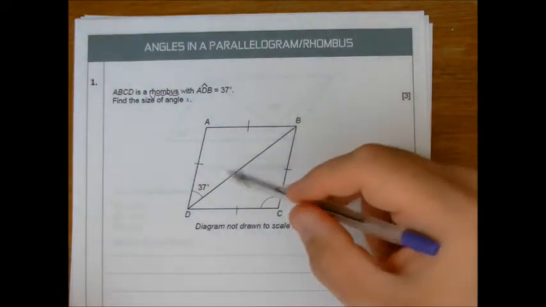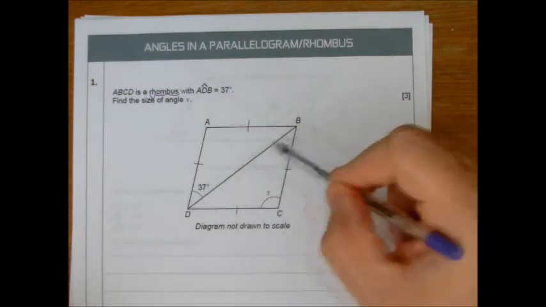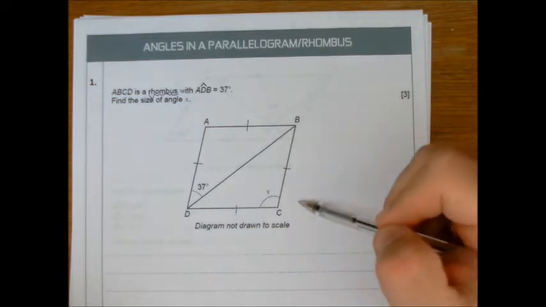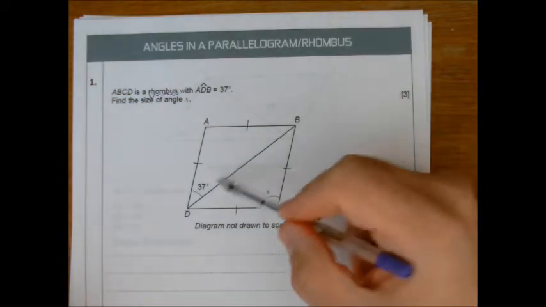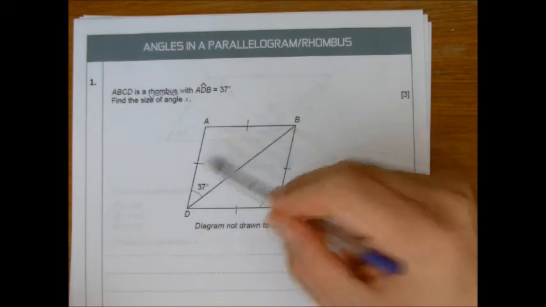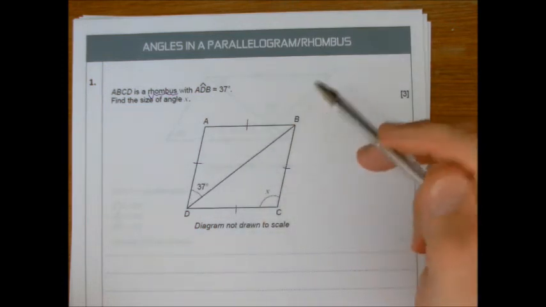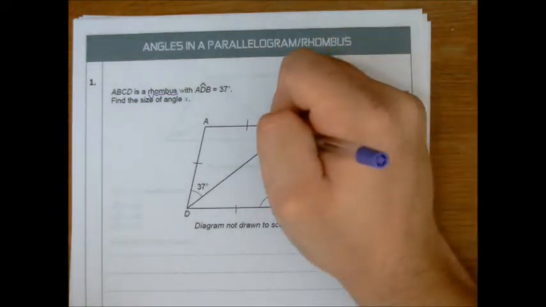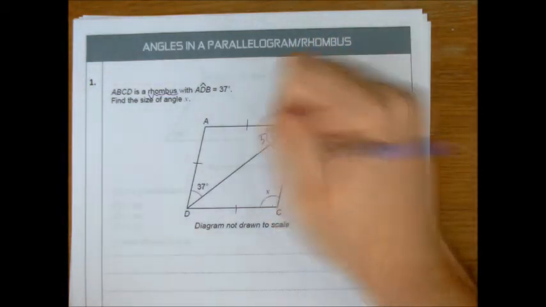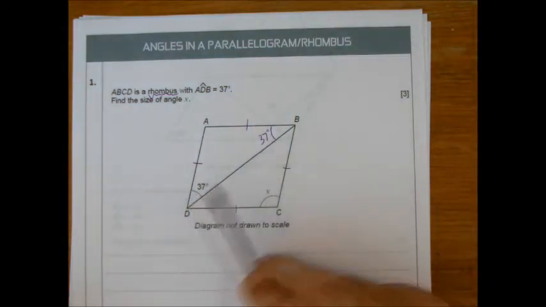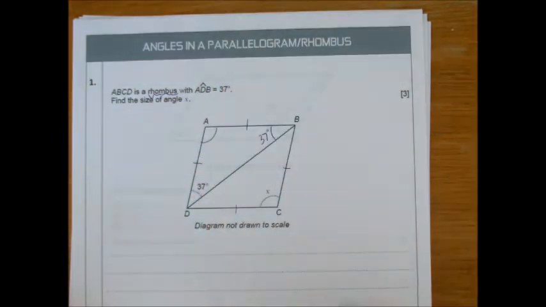Now, what's going to help in this case, because this has been split up into triangles? If we know those two sides are the same, which they are, because it's a rhombus, think about what sort of triangle we've got here. Two sides the same. Of course, it's isosceles, isn't it? So if we know that's the case, this is also going to be 37 as well, because it's an isosceles triangle. And also then, because you know these two angles, you can work out this angle here at A, can't you? Because it's a triangle, they add up to 180.